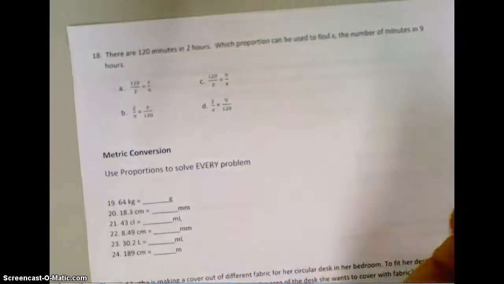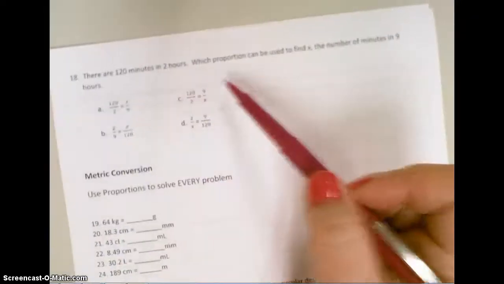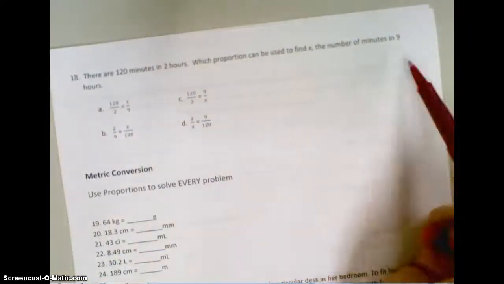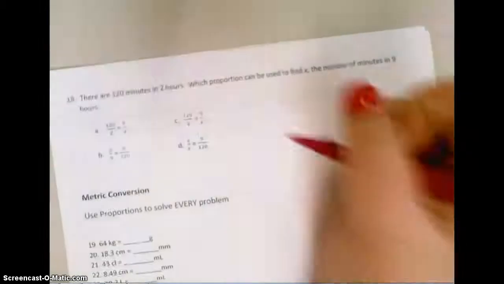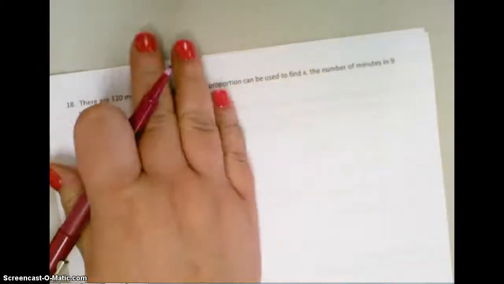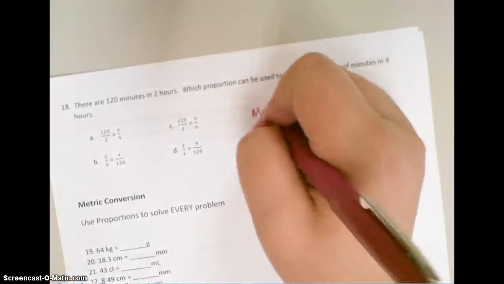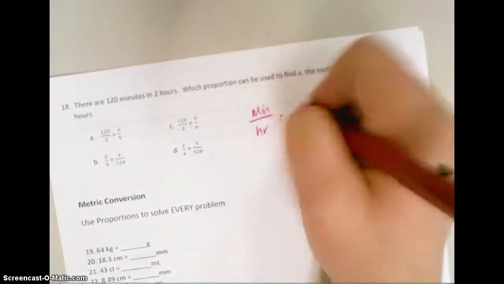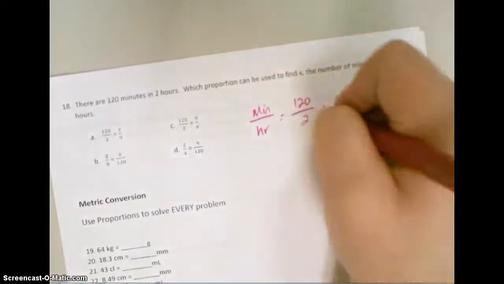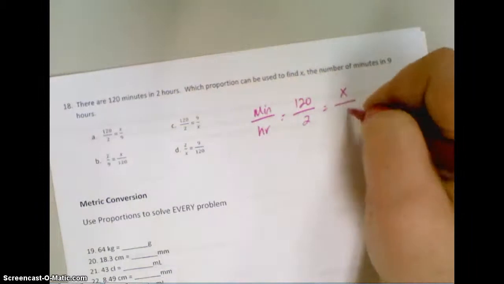Okay, for number 18, there are 120 minutes in 2 hours. Which proportion can be used to find x, the number of minutes in 9 hours? This is similar to the other proportion we set up where we can cover up the answers, write our proportion, and then find what our answer is. So we're going to do minutes per hour. 120 minutes in 2 hours would equal, we want to know how many minutes in 9 hours.